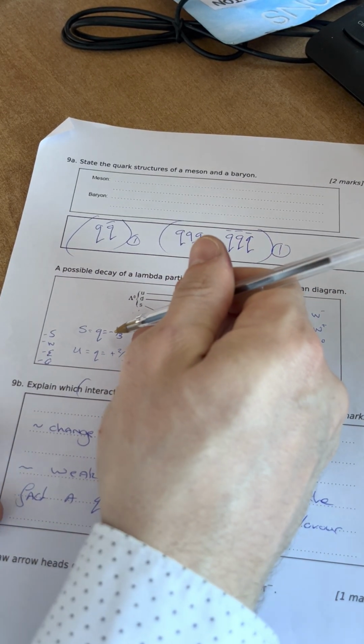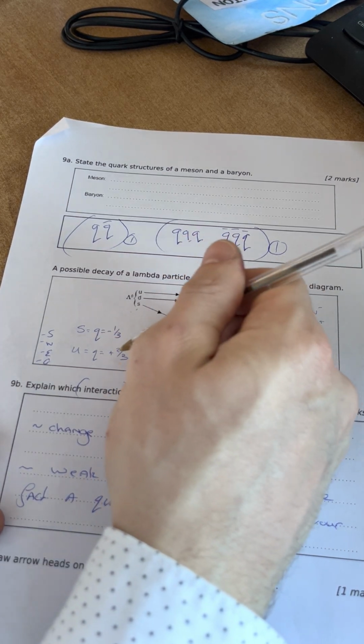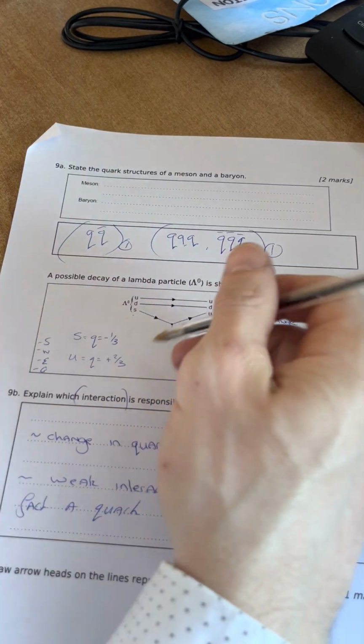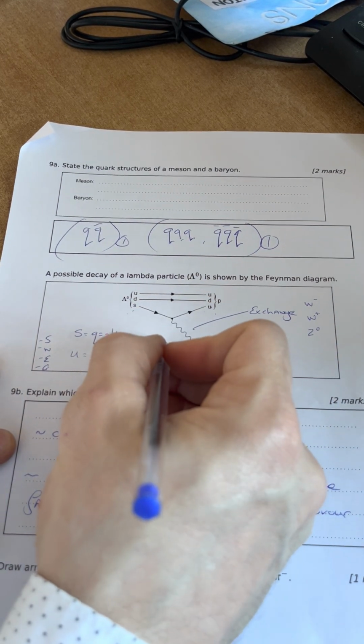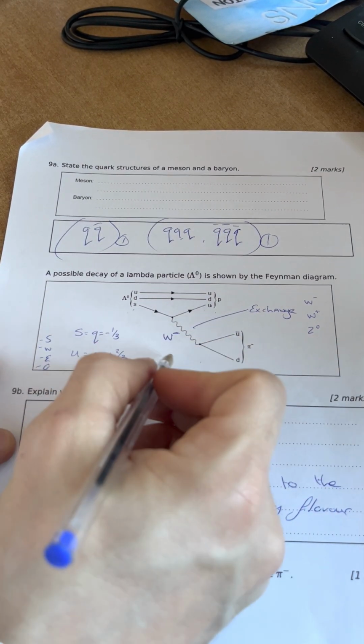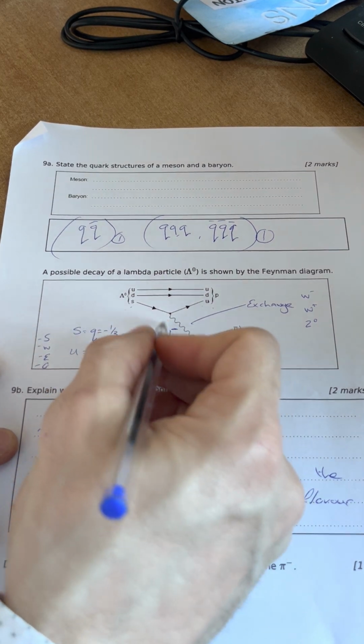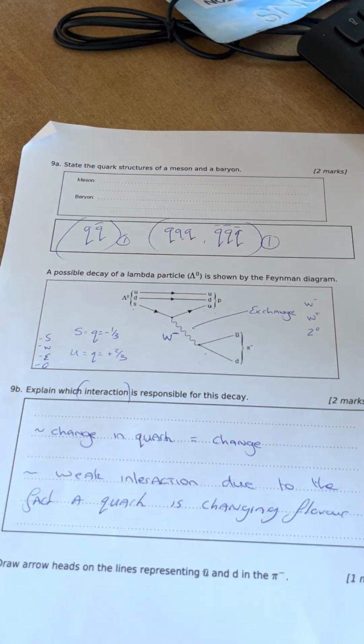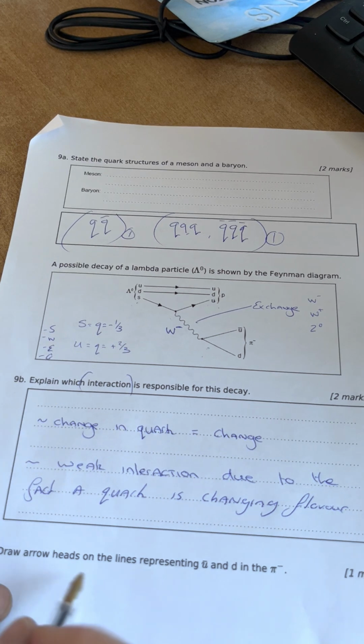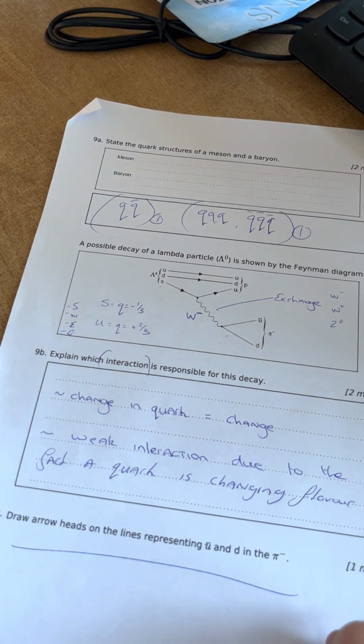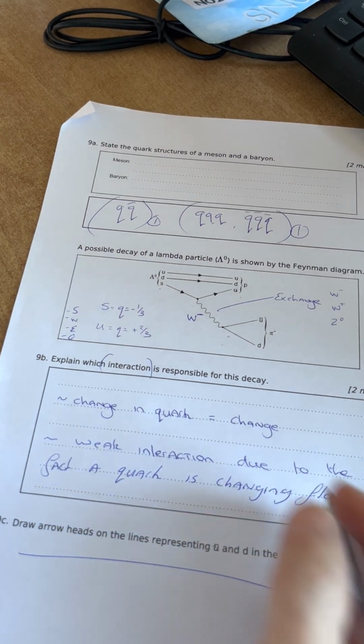So you've got the charge going from something negative to something positive. So if you're going to become positive, you have to lose a negative charge. So in order for this quark here to lose a negative charge, this must be a W minus, because that indicates that a negative charge is being taken away from there. So hopefully that'll do.